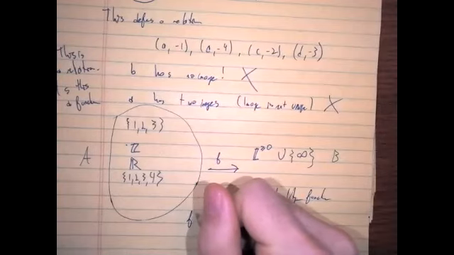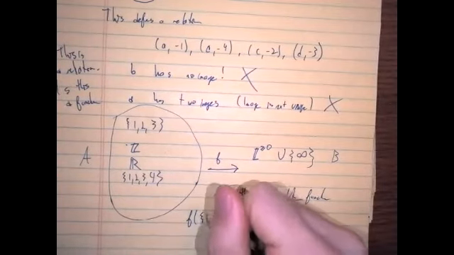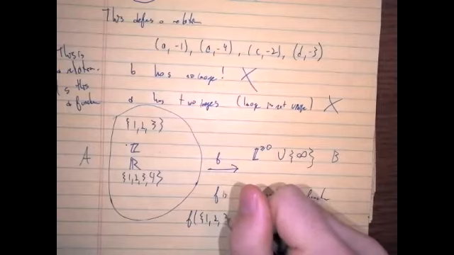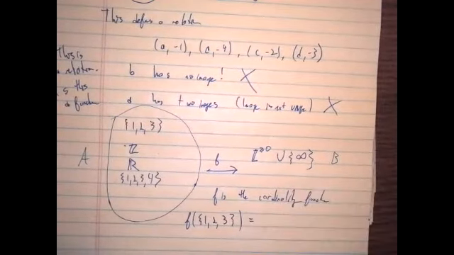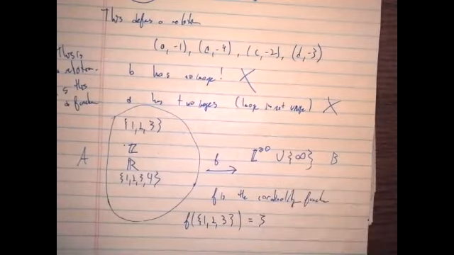And what is f going to send this element, which is also a set, to? What's the cardinality of this set? How many elements are in the set {1, 2, 3}? 3, thank you.